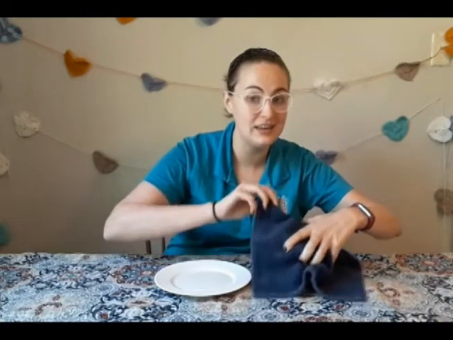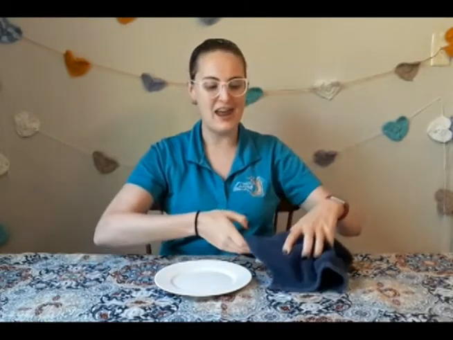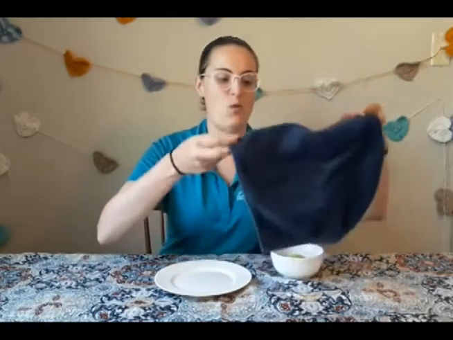So they can lift it up just a little bit to smell, but make sure they're not looking in the bowl. That's not playing fair. And once they've had a chance to smell it, they should be able to guess which one of those three smells it came from.